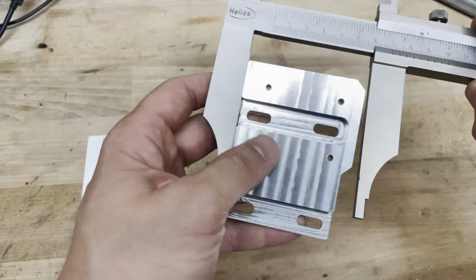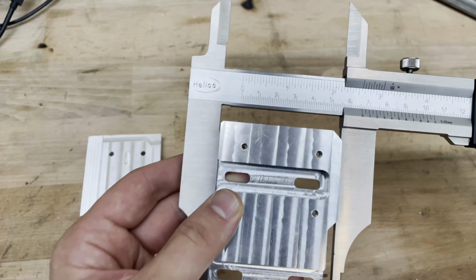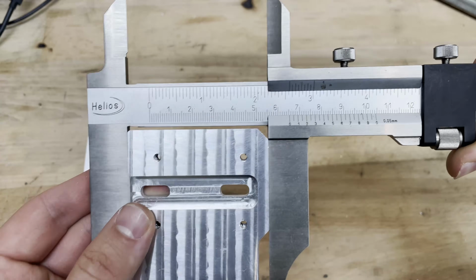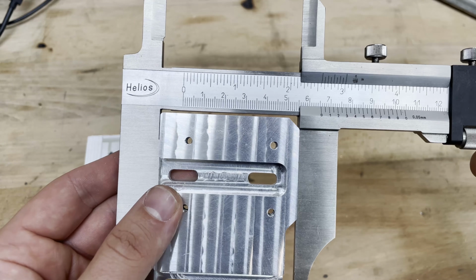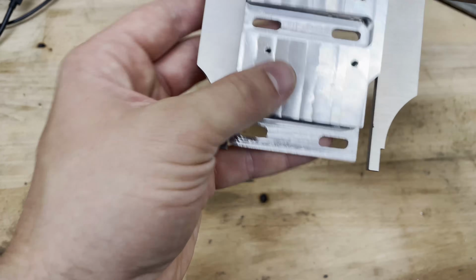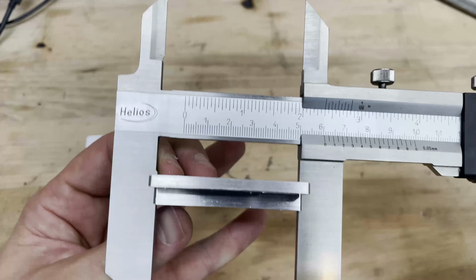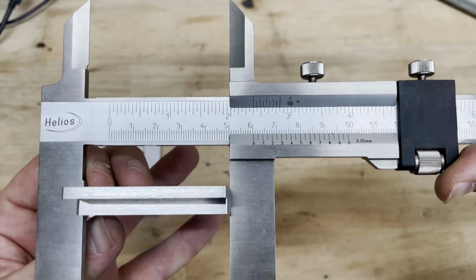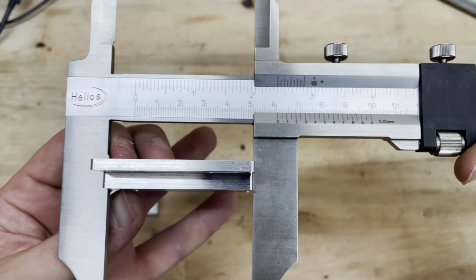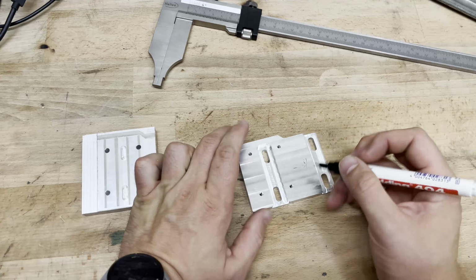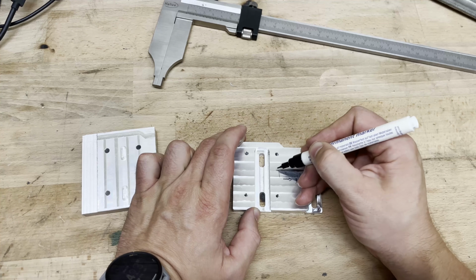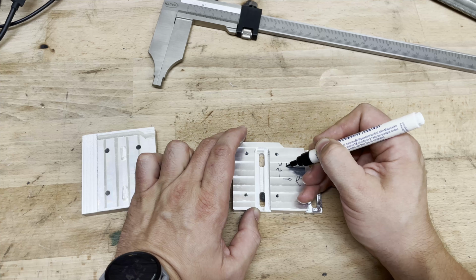Other axes, so that would be now the y-axis. It is slightly over, it should be 65, and it's 65.3 millimeters, I would say. Let's see, here on the smaller, should be 60, and it's also 60.3. These measurements show that the x-axis is pretty spot on, but the y-axis is somewhere plus 0.3 millimeters.